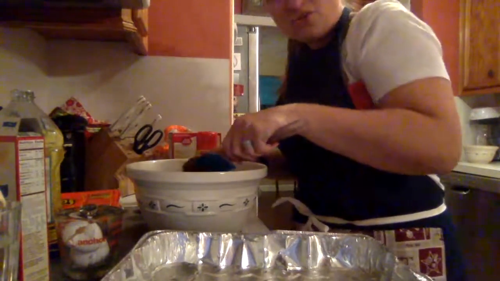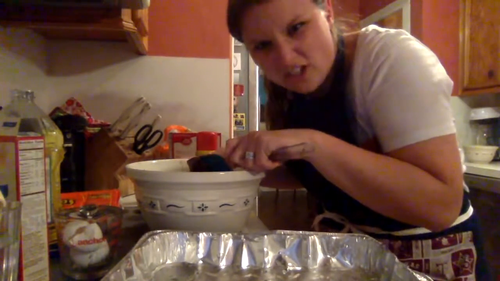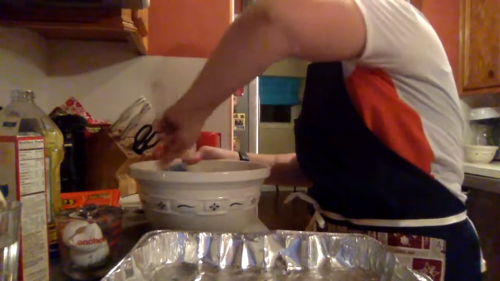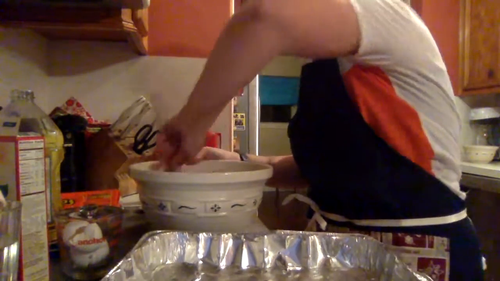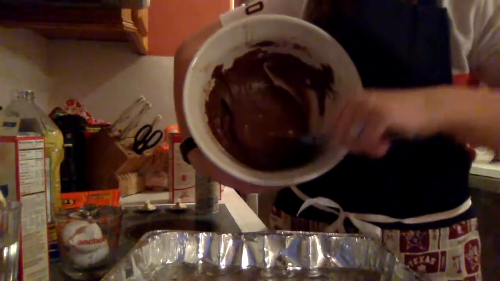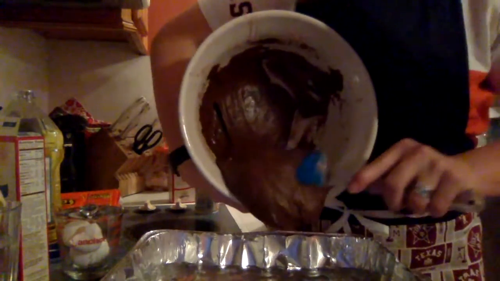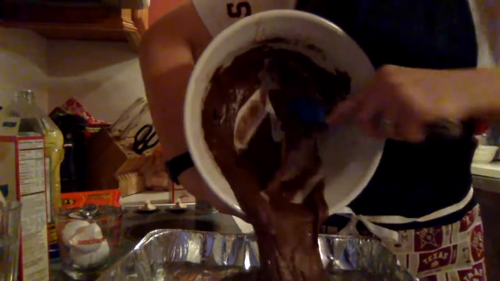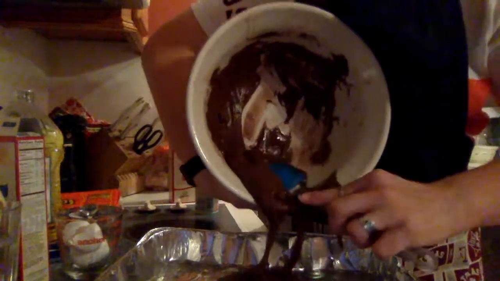Did you guys see how I use fractions in my cooking? We're using both reading and math in everyday life. Okay, it says once it's blended, then I need to pour it in. So you can see it's well blended. My oven's ready. It's beeping in the background. So I'm going to pour all this in.